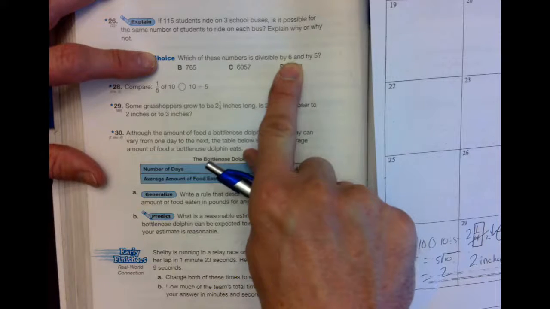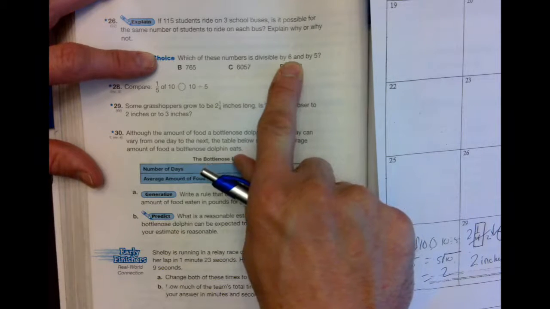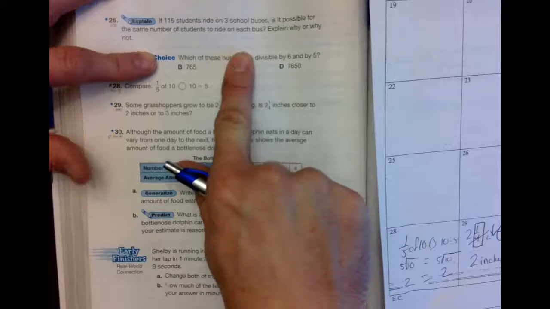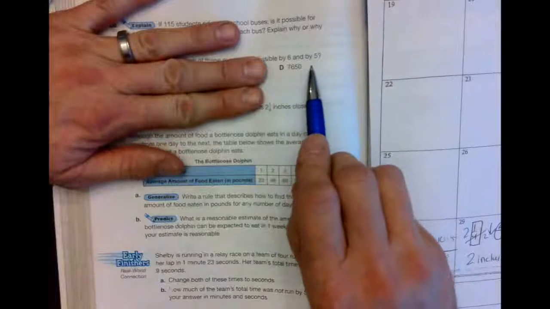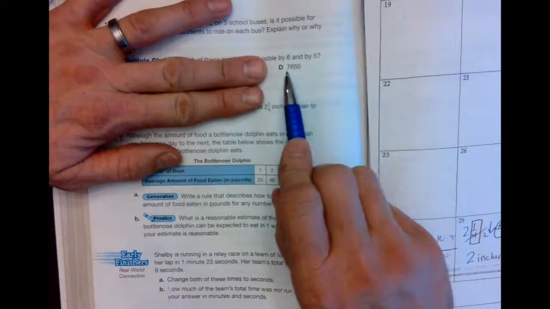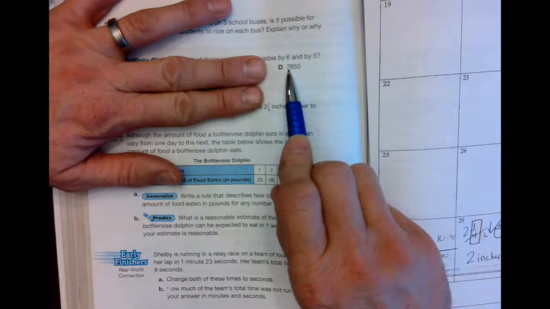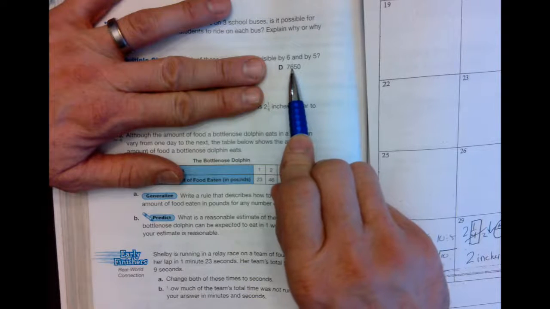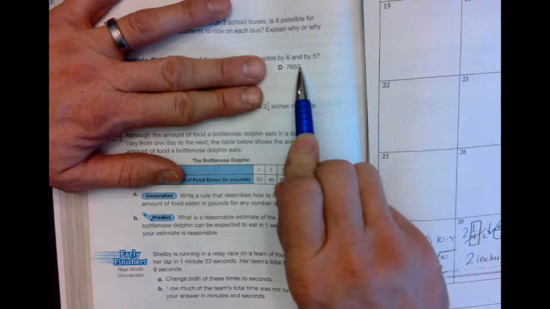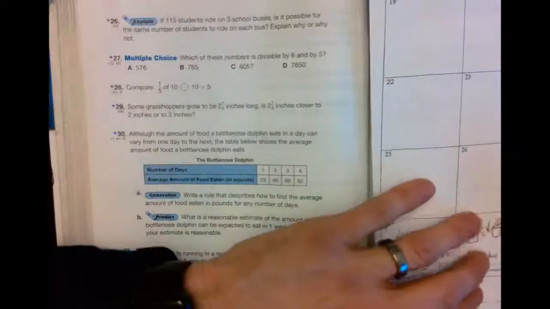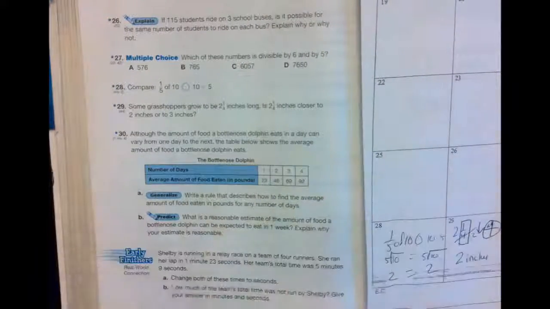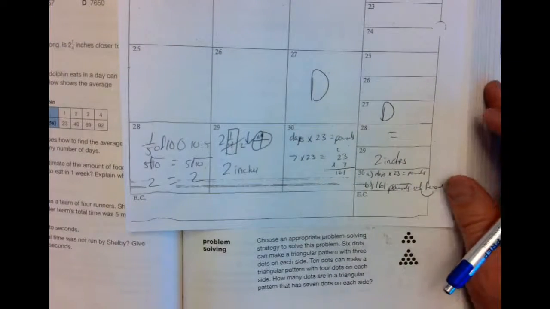I wish we were at school. I could show you on the board. The divisibility rule of 6 is you've got to be divisible by 2 and 3. Is a 5 divisible by 2? Nope. Is a 0? Yes. Now, is it divisible by 3? Remember, to find the divisibility rule of 3, you add them up. 7 plus 6 is 13 plus 5 is 18. Is 18 divisible by 3? Yes. D is my answer. Get over here, my answer key.